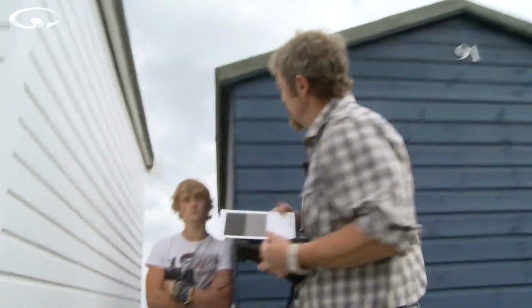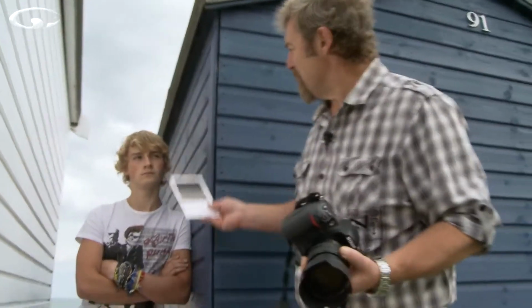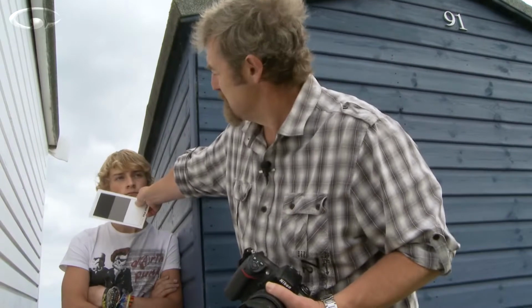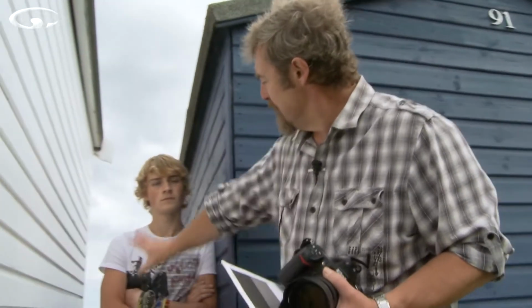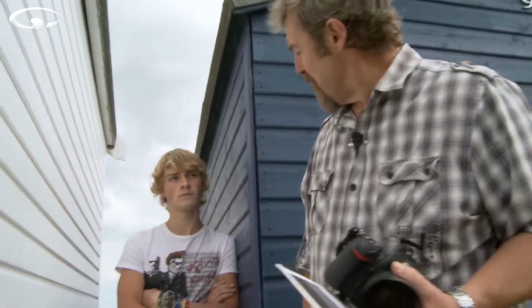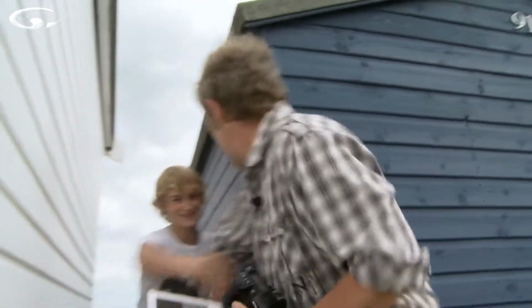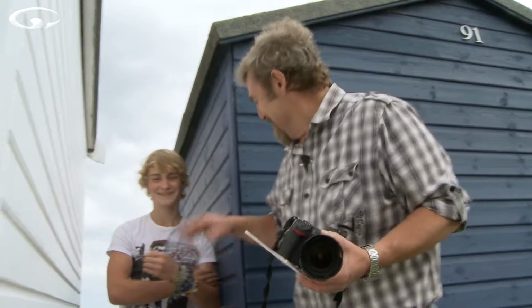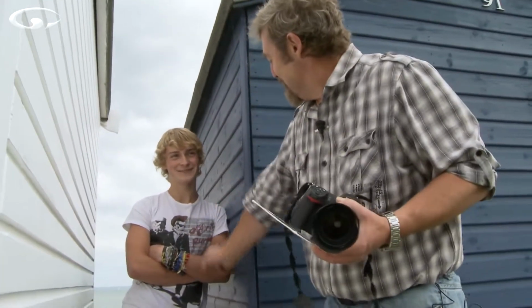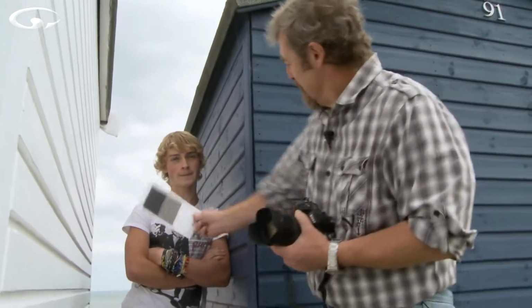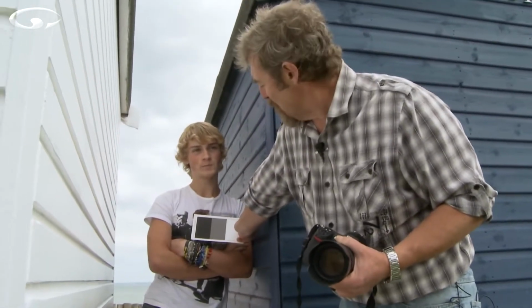Well, he's got fair hair and he's got quite fair skin, so I wouldn't want to meter directly off his face because that's going to be lighter than mid-grey. You can kind of see that straight away, can't you, just by looking at the card. T-shirt's a bit white. We've got a bit of grey going on here, but it's a bit lighter than the mid-grey of the card.